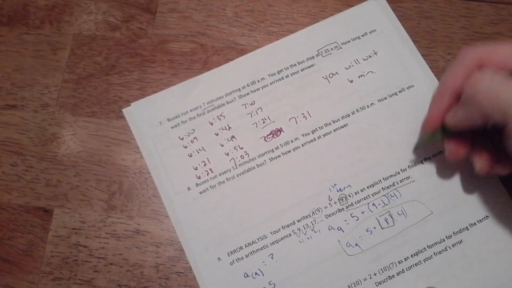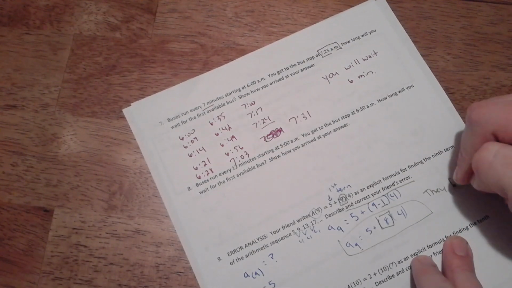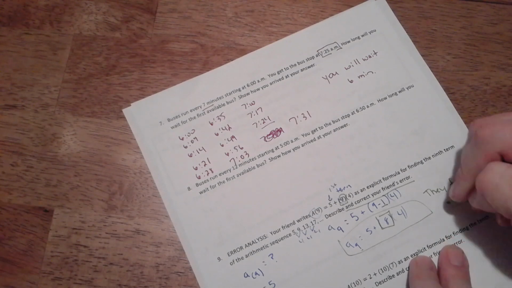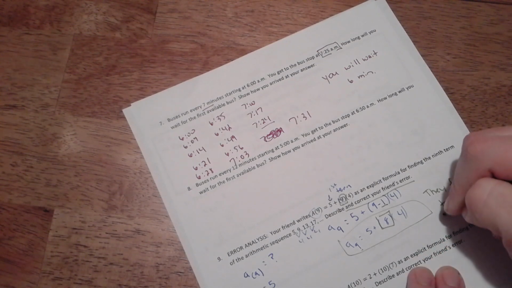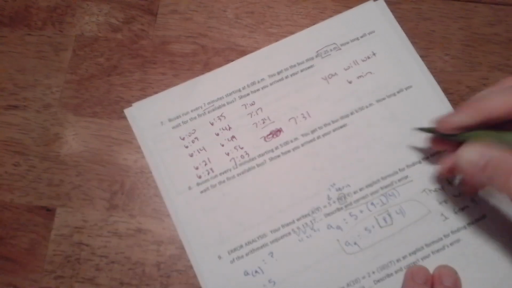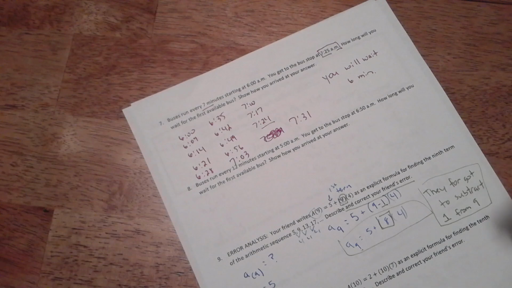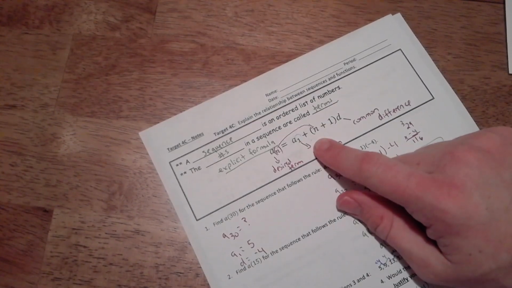However, describe the error. They forgot to subtract 1 from 9. They just left the 9 there. That's it. This is target 4C. You will have to know this. Memorize it.